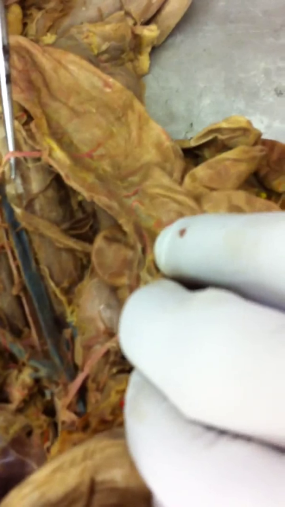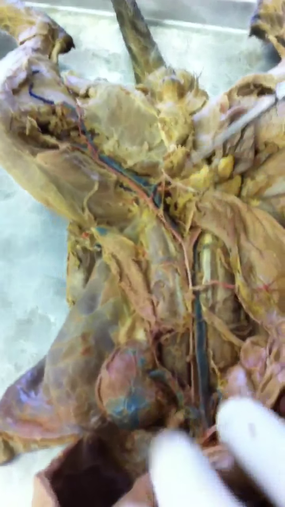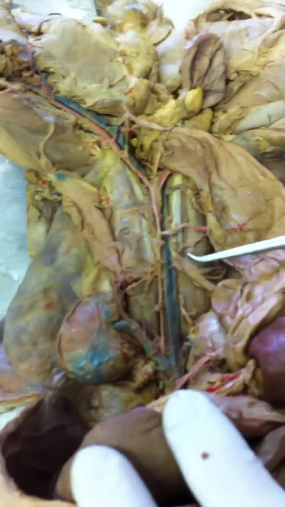Could you do the portal vein system? That cat has it injected really well. Which one? The other one. Yeah, sure. Awesome. Do we need to see these veins before we do that?